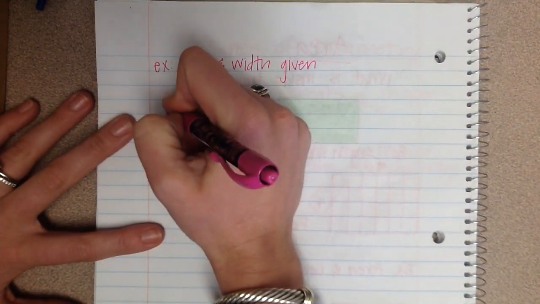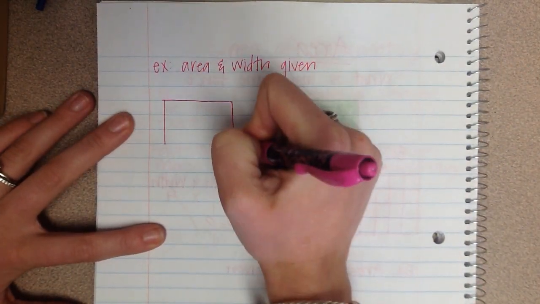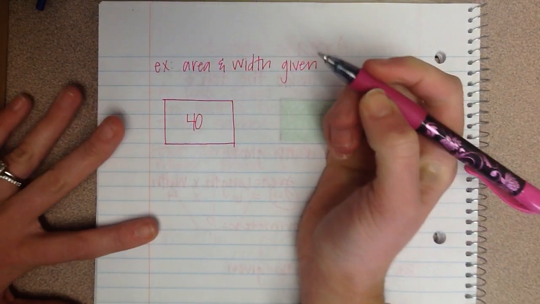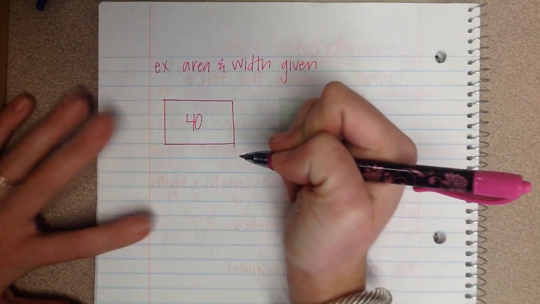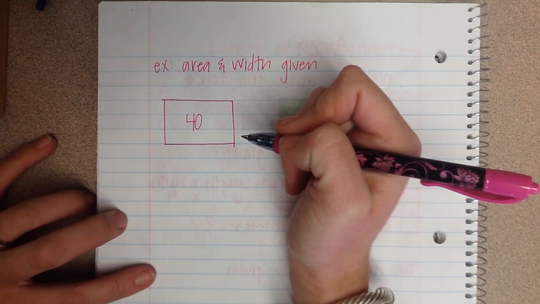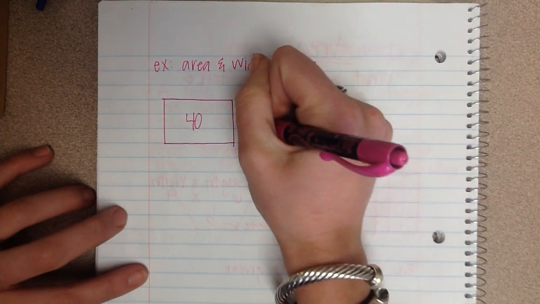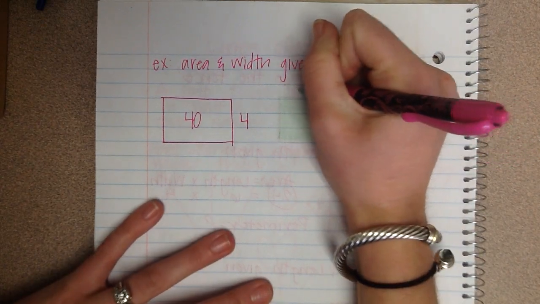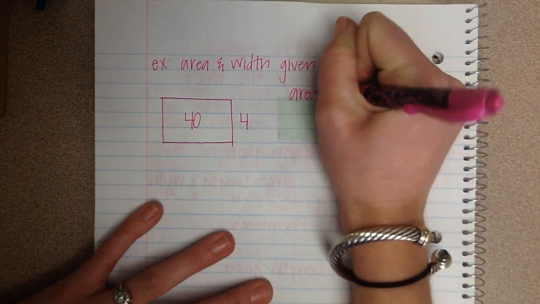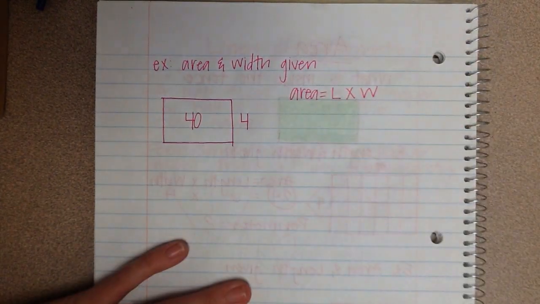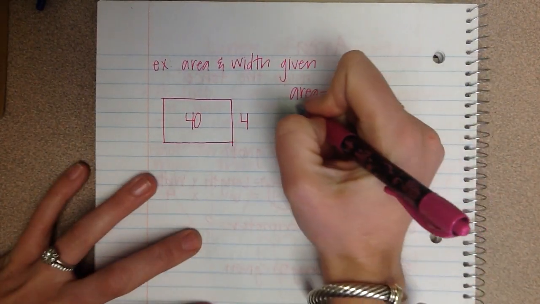So, say I have my rectangle, my area is 40, and we'll say my width equals, let's say it's going to equal 4. Okay, I know my equation is area equals length times width. Let me just plug it in.